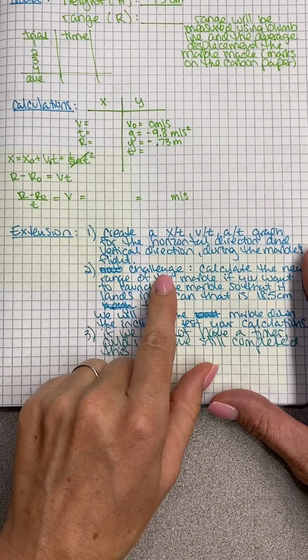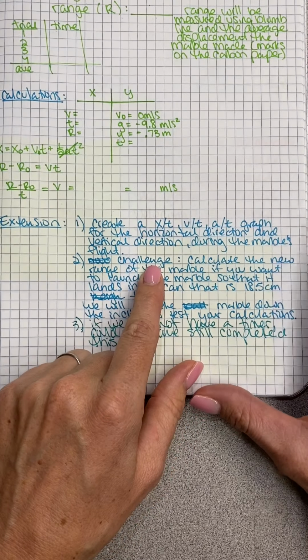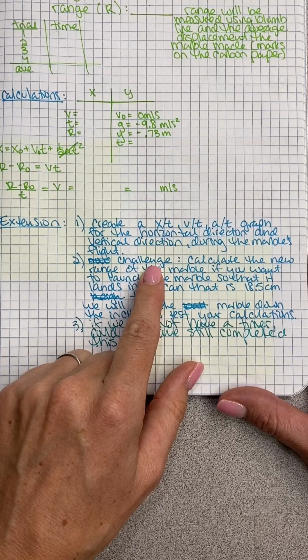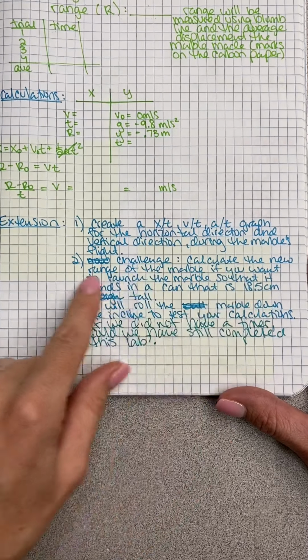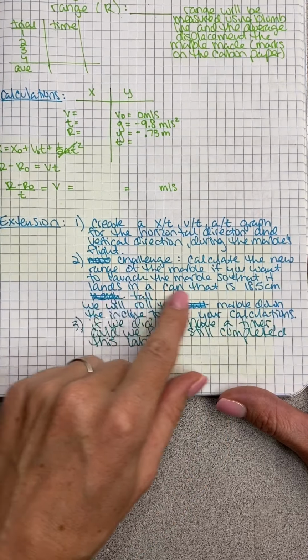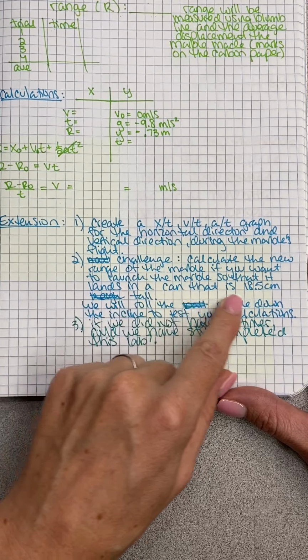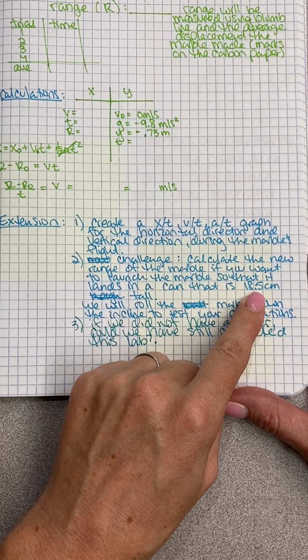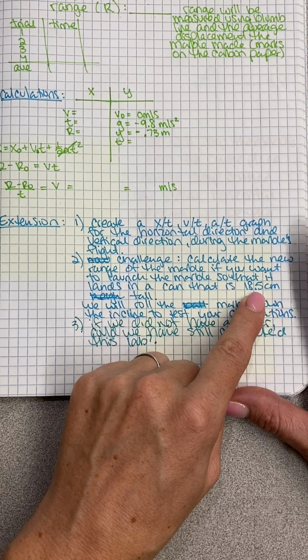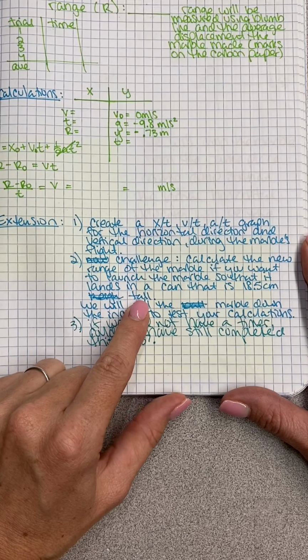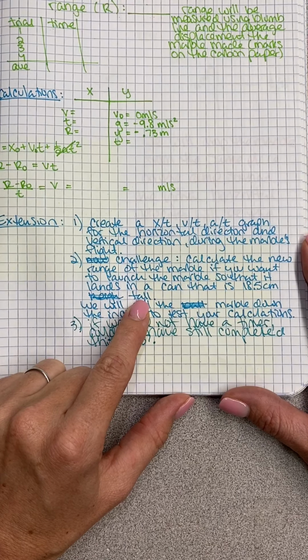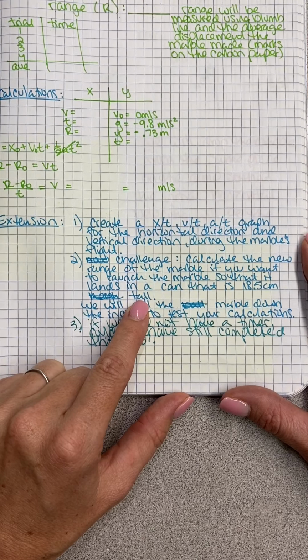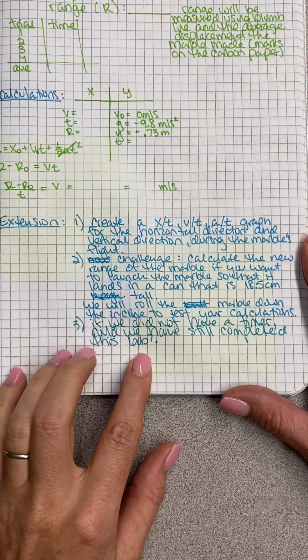Let's see. Our challenge, this is what we're going to do in class tomorrow. After you do some of your calculations, calculate the new range of a marble if you want to launch the marble so that it lands in a can that is 18.5 centimeters tall. So our height is changing, and so our range needs to change as well. So I'd like you to try some calculations to see if you can predict where we need to put the can so that our marble will go into the can. I'll talk more about that in class today. That's it.